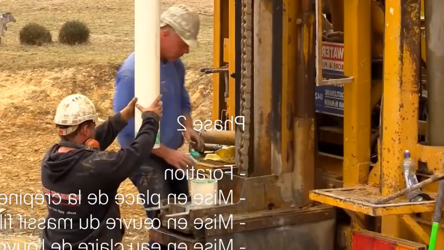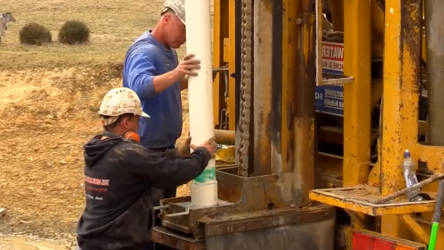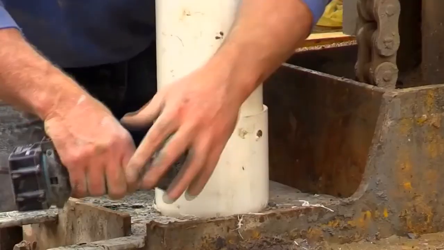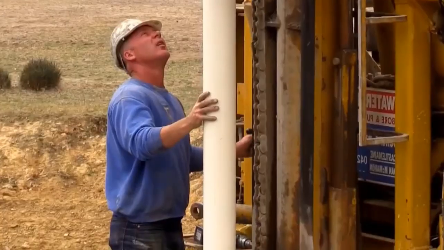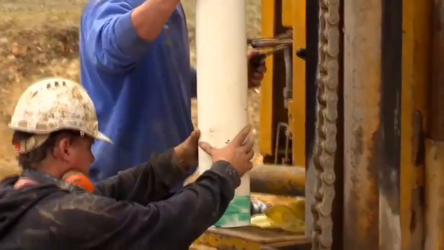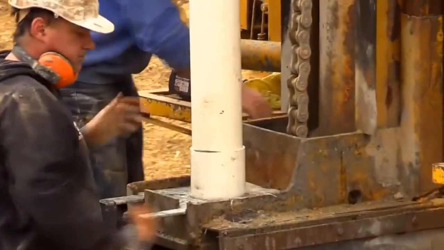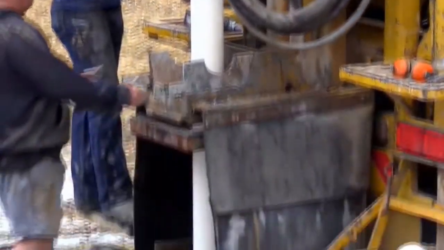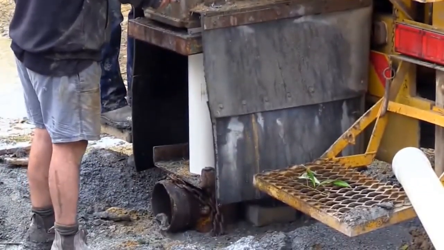8. Installation of pumping equipment. Once the well is developed and the water quality is verified, the pumping equipment is installed. Pump installation. A submersible pump or jet pump is installed to bring water to the surface. Associated equipment. Installation of components such as pressure tanks, control switches, and piping to ensure a reliable water supply.